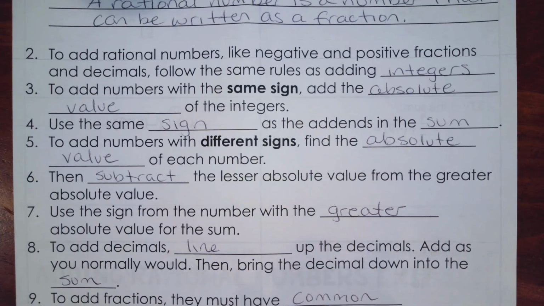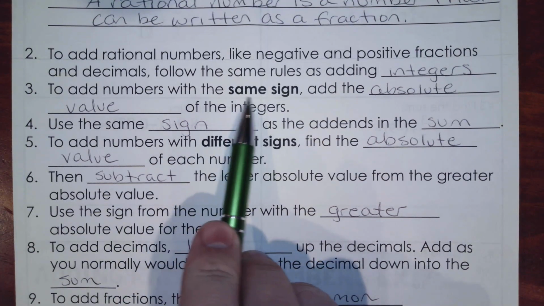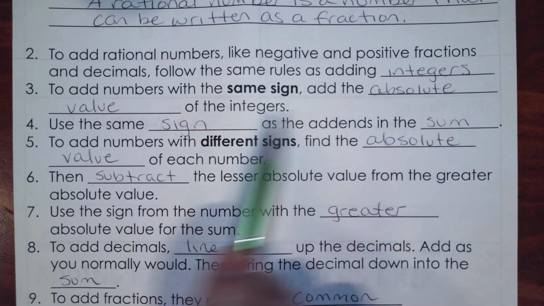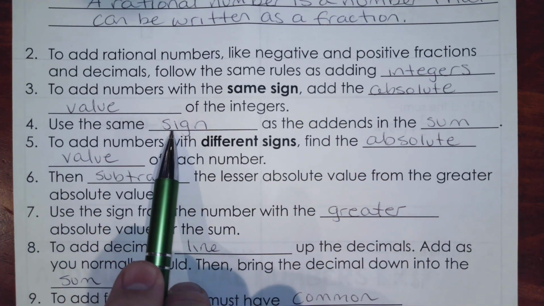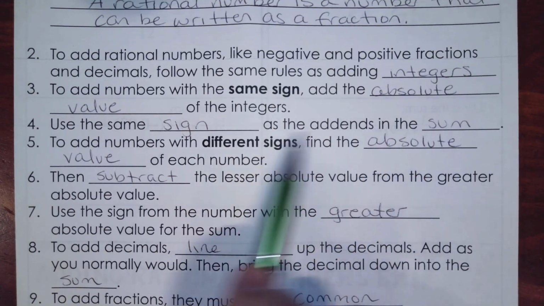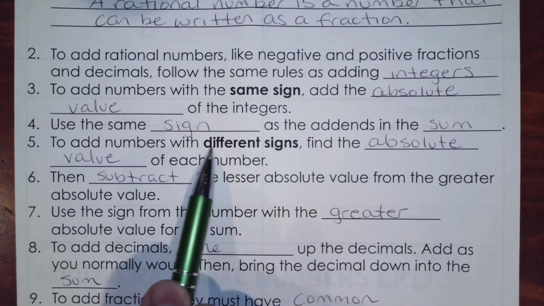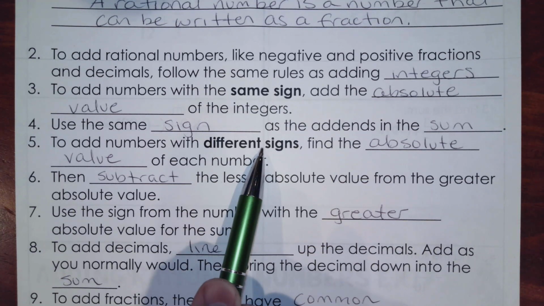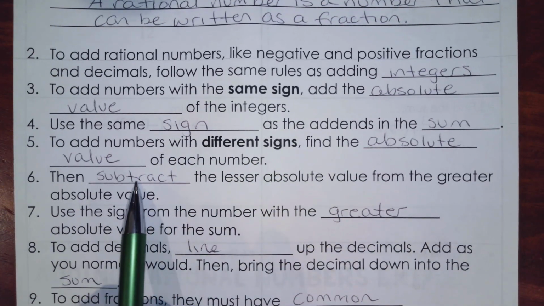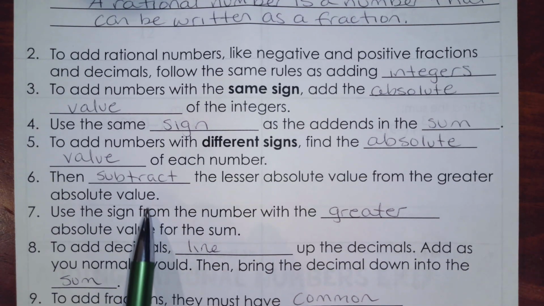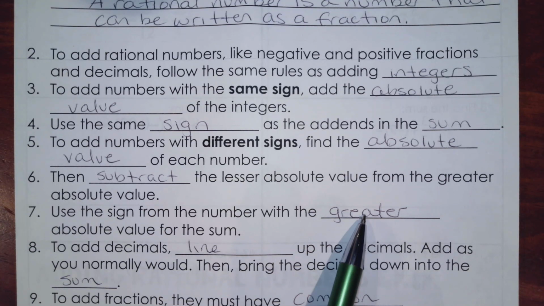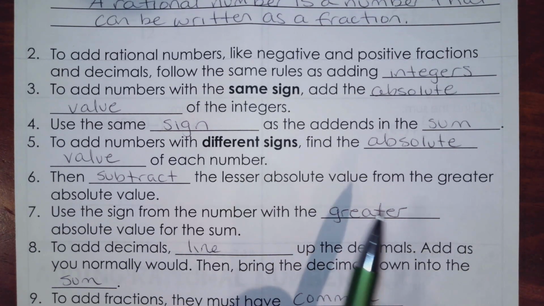So just to review, when you're adding two numbers that have the same sign, what we do is we add the two absolute values together, and then we use the same sign in our answer. When we add two numbers that have different signs, like a positive and a negative, we take their absolute values and subtract them, and whichever number has the higher absolute value, that tells us what the sign is going to be of our answer.